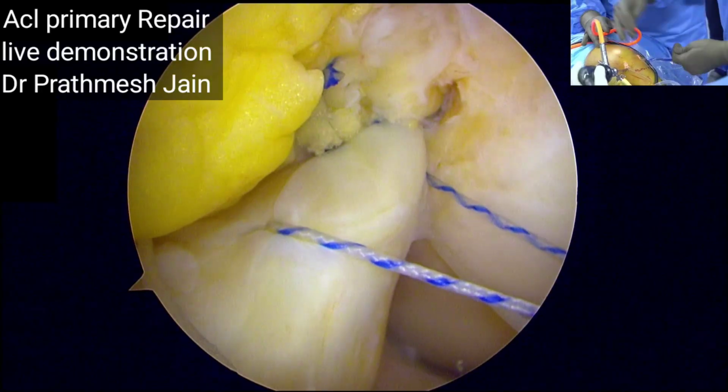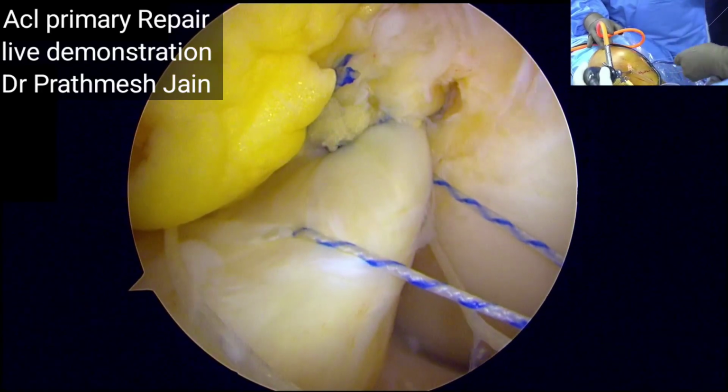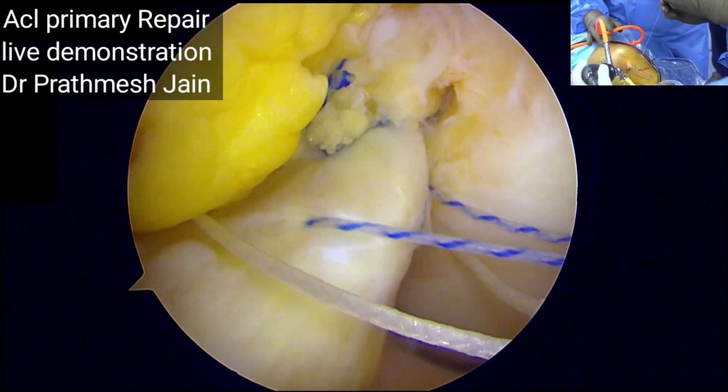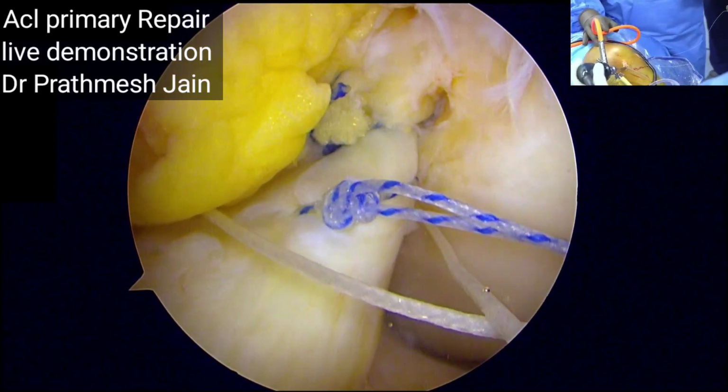It's a physeal sparing surgery. So if you are doing it in a young patient, it is a physeal sparing technique. You don't drill anything into the physis. You are very safe as far as the repairs are concerned.